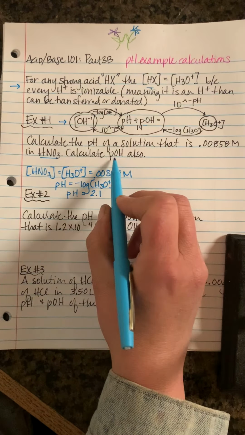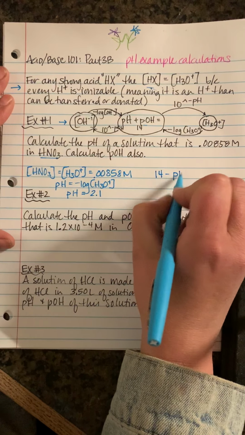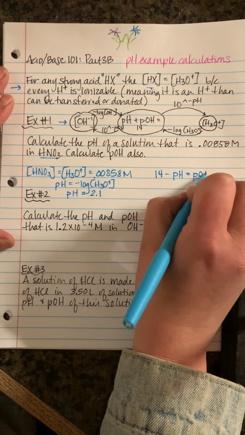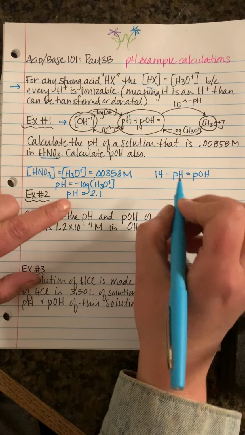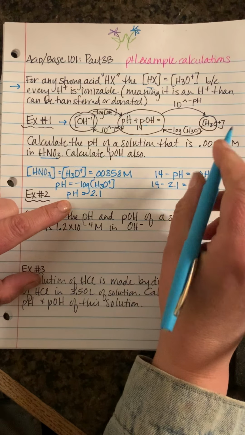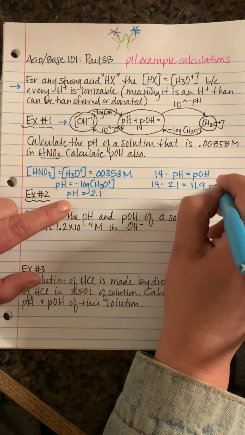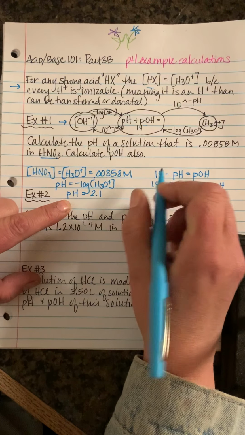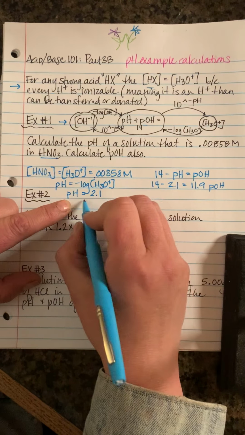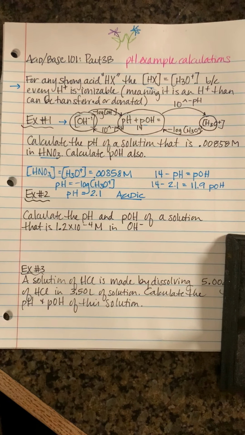And then we can calculate the pOH very easily. 14 minus the pH is going to be equal to the pOH. A little bit of baby algebra there assumed. 14 minus 2.1 is going to give us, what would that be, 11.9 for the pOH. And this solution then, of course, with the pH below 7 is going to be acidic. All right, so that's our first example.